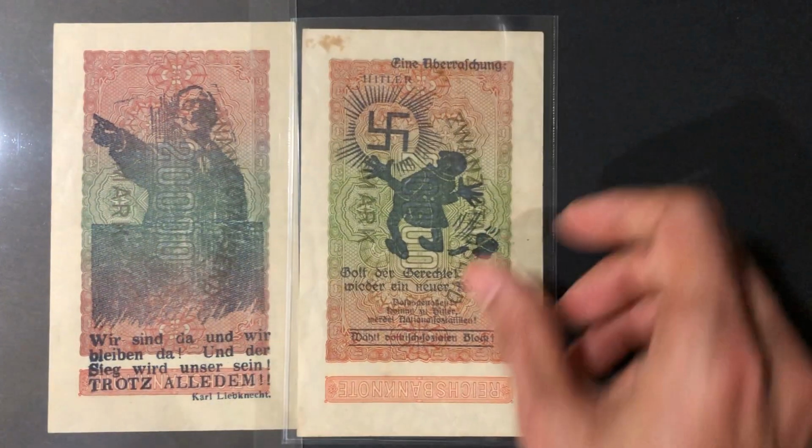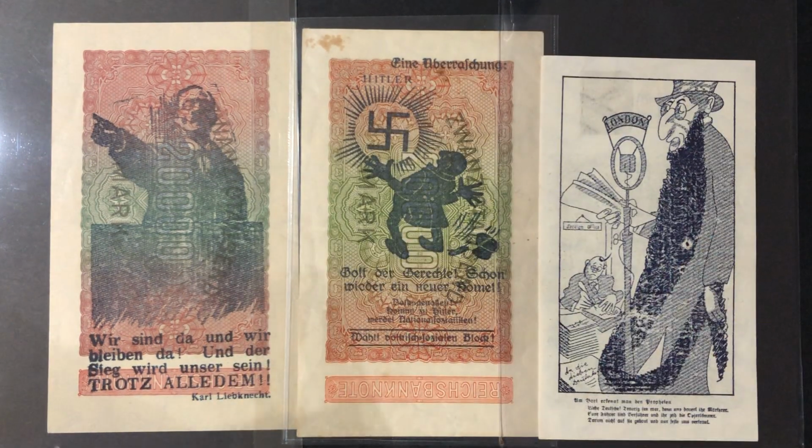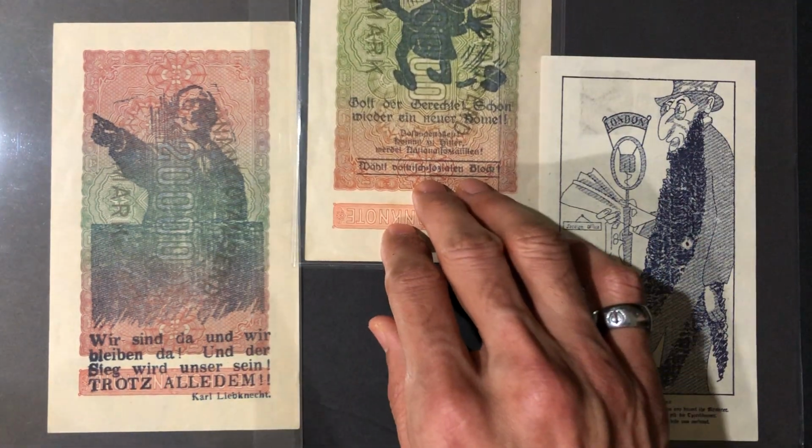Now, coming to the end of this video, I want to show you another category of overprints. So this is overprints done for the purpose of propaganda.